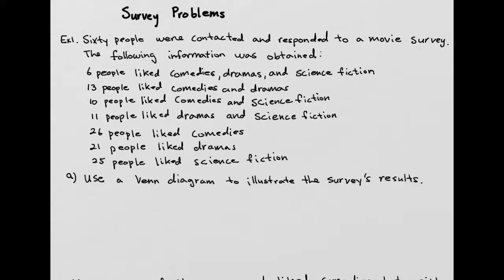Today's lecture, we're going to look at survey problems using Venn diagrams. So example 1 shows that 60 people were contacted and responded to the movie survey. The following information was obtained.